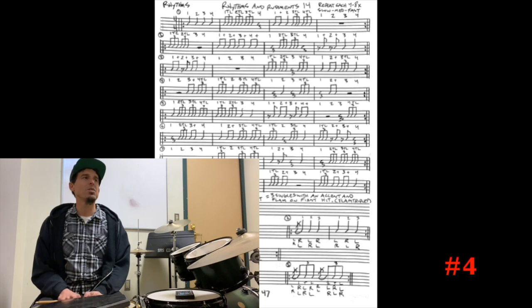Bar 3 starts off with a quarter note rest on beat 1, a quarter note on beat 2, quarter note rest on beat 3, eighth note triplet on beat 4. Bar 4 is going to have a quarter note rest on beat 1, eighth notes on beat 2, and then a half note rest for beats 3 and 4.